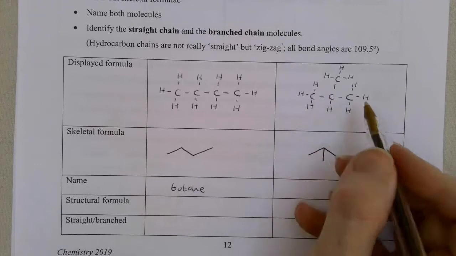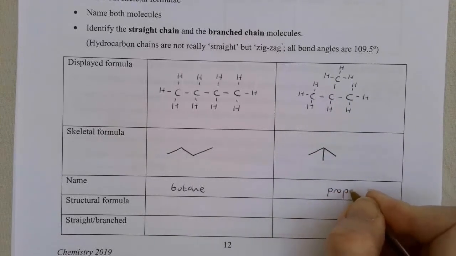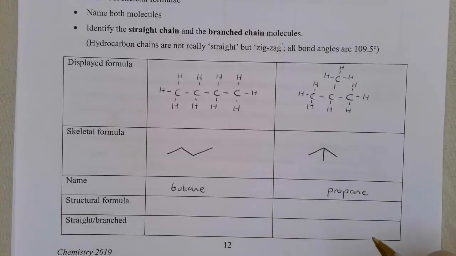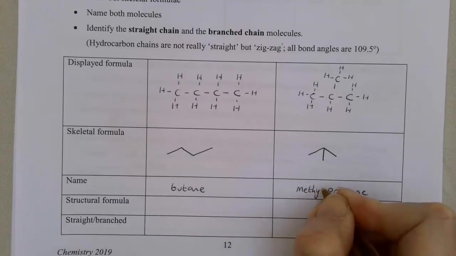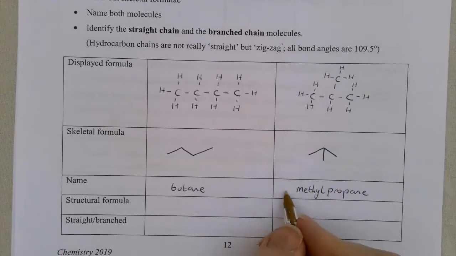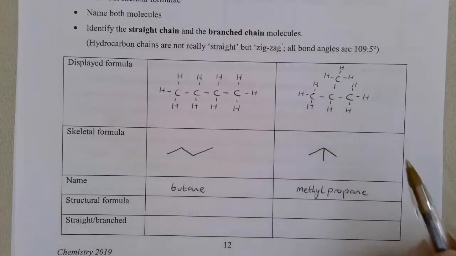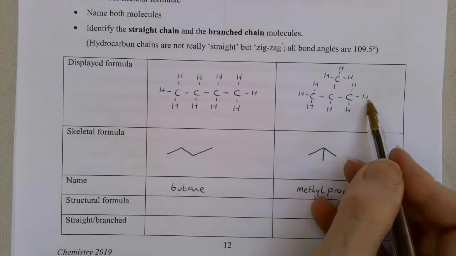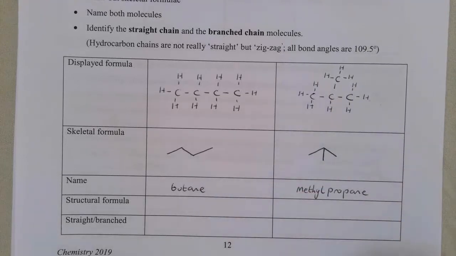In this one, I've got 3 carbons, so that's propane, but I've got a methyl group on that middle carbon, and therefore it's methylpropane. I don't technically need the 2 there because there's only one position for that methyl group to go. If I was to put that methyl group on the carbon on the end, that would just extend the chain by 1 and it would make butane again.